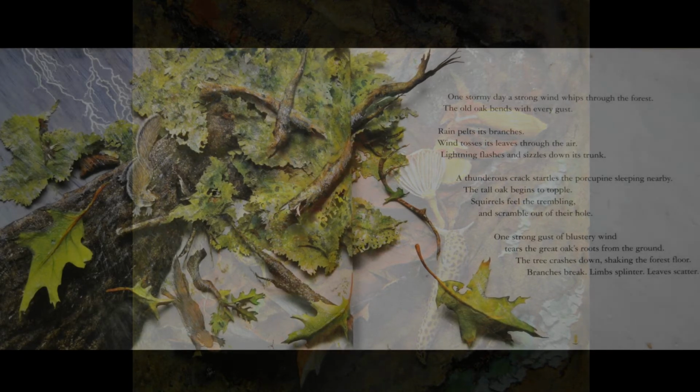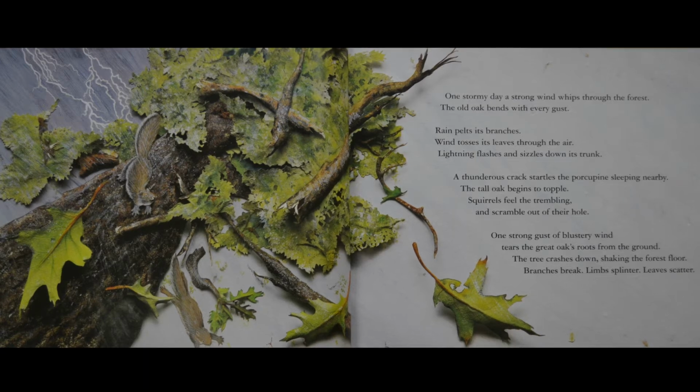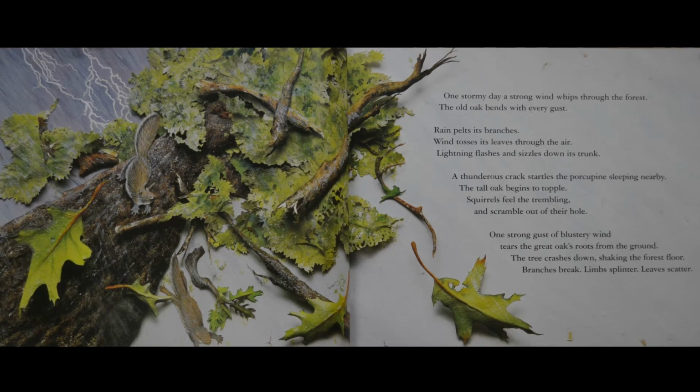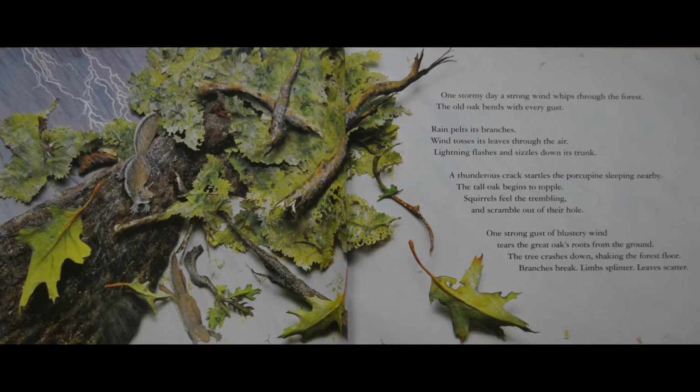One stormy day, a strong wind whips through the forest. The old oak bends with every gust. Rain pelts its branches, wind tosses its leaves through the air, lightning flashes and sizzles down its trunk. A thunderous crack startles the porcupine sleeping nearby. The tall oak begins to topple. Squirrels feel the trembling and scramble out of their hole.